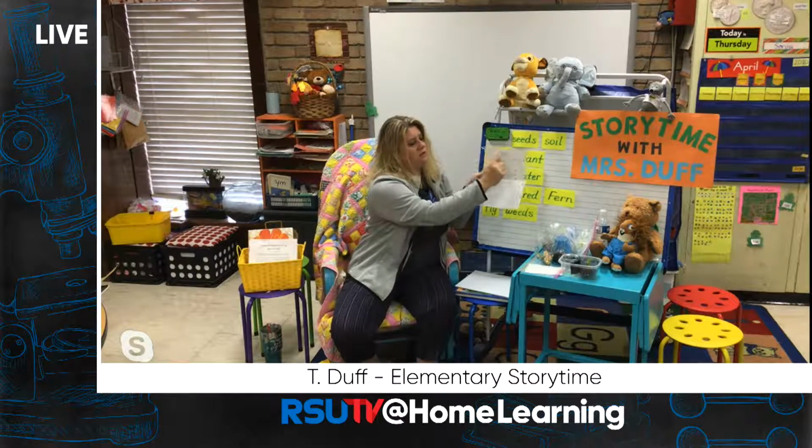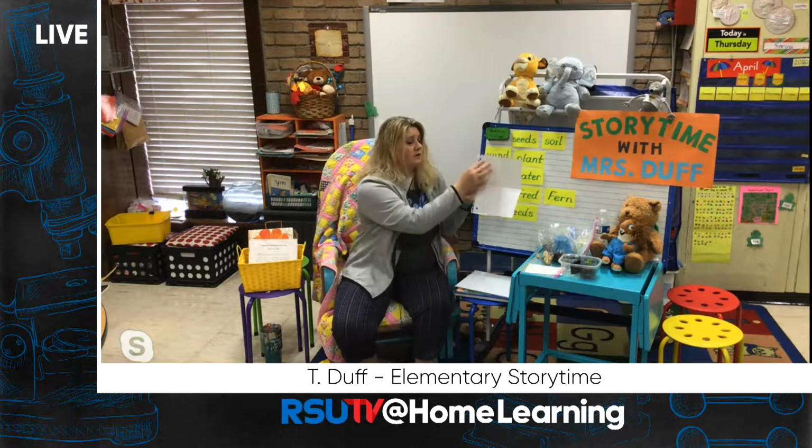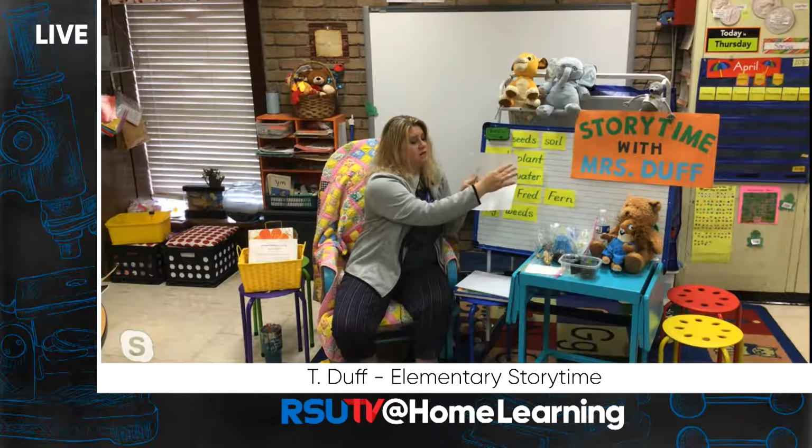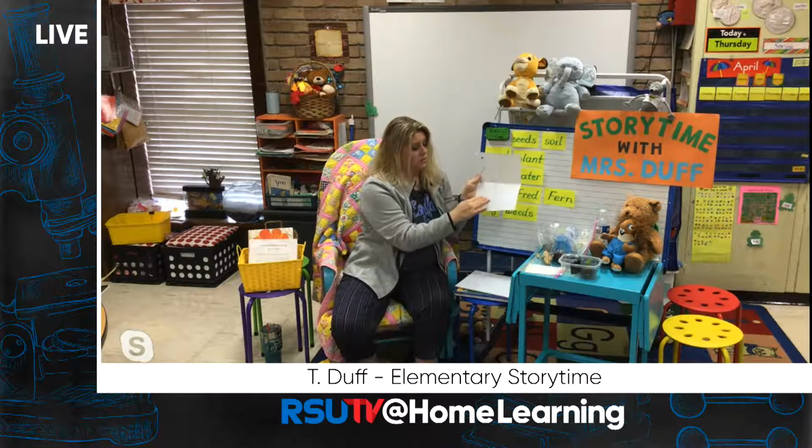Now, if you really want to get detailed, you could take a piece of paper and you could fold it in half and half again. And when you do that and you open it up, you have what is called 4 squares. 1, 2, 3, 4. And you could draw what happened first in the story, and second in the story, and third in the story, and fourth in the story. Finally, that would be where the end would go.